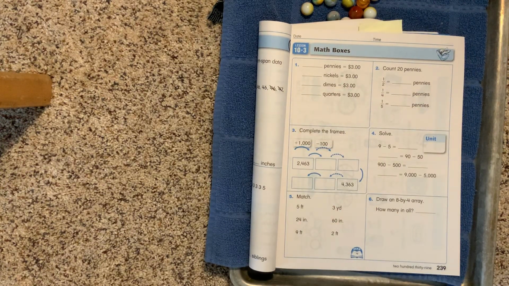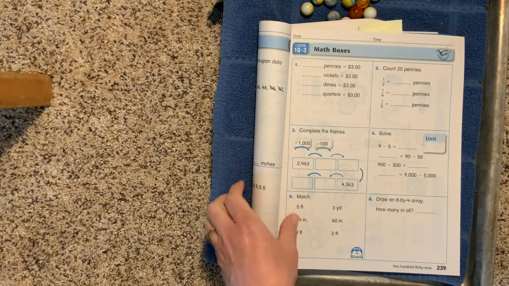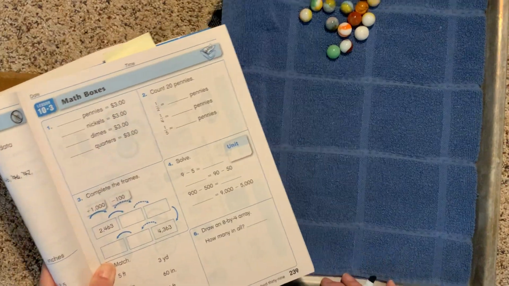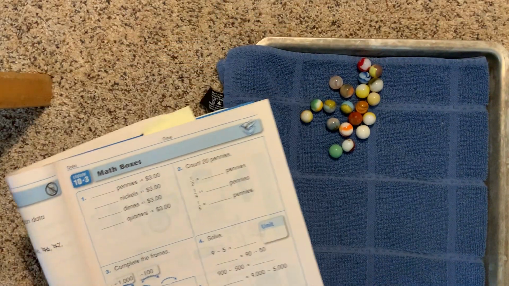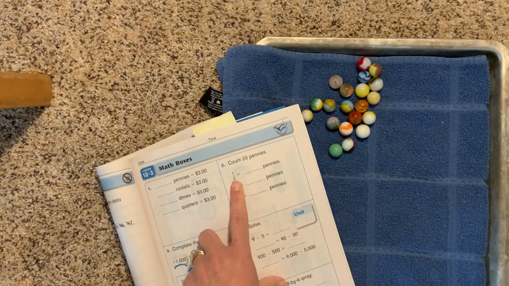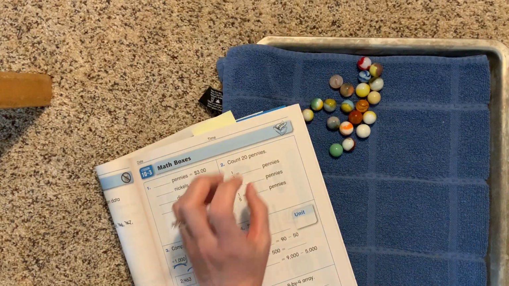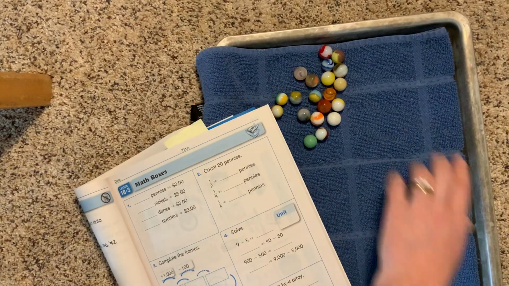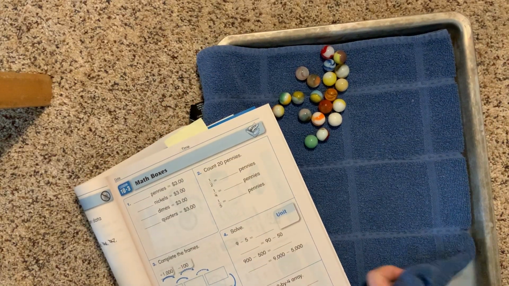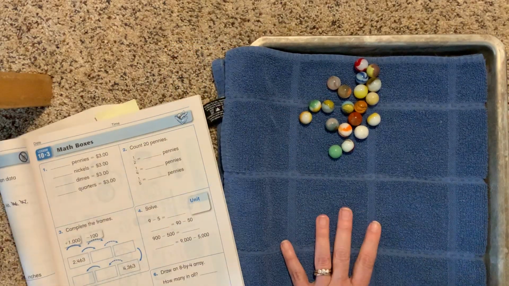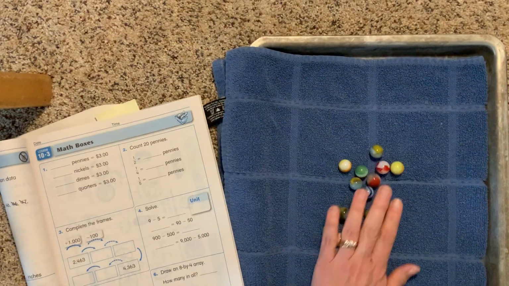Moving on to problem number 2, it says to count out 20 pennies, and I didn't have a bucket with just pennies, but I did have a bucket of marbles, so I used marbles today for my counters. Count out 20, make sure you did count 20. If you're using counters, you probably know this, but if you use a tray with an edge, or I used a low cake pan here, and I put a towel down so my items don't roll away, that helps.